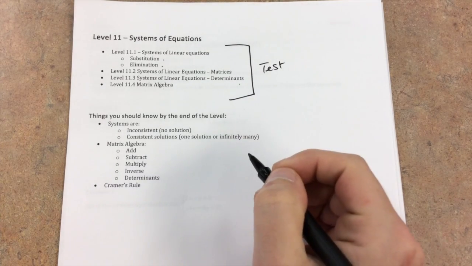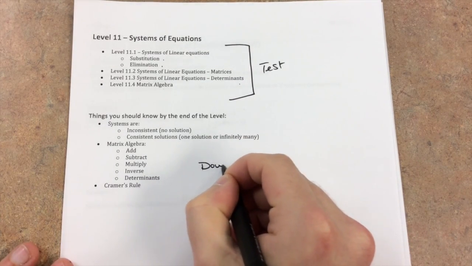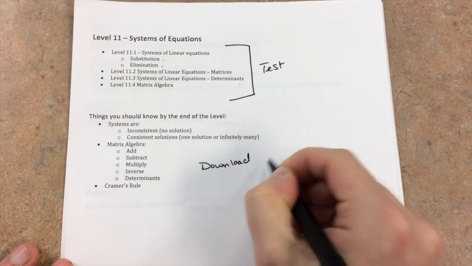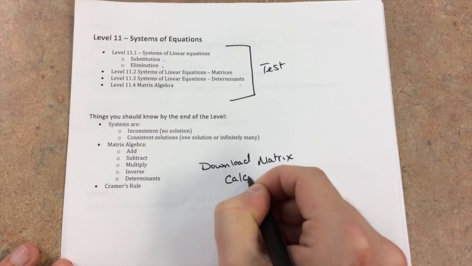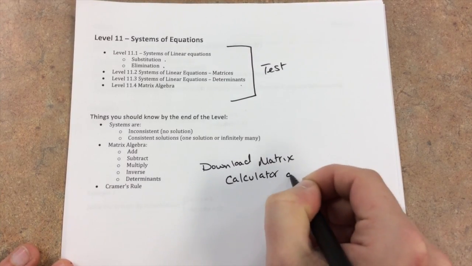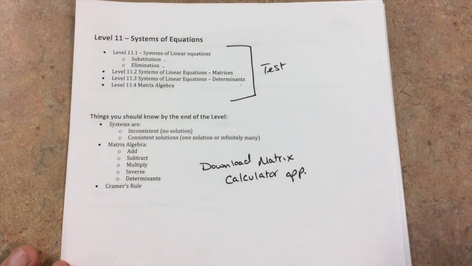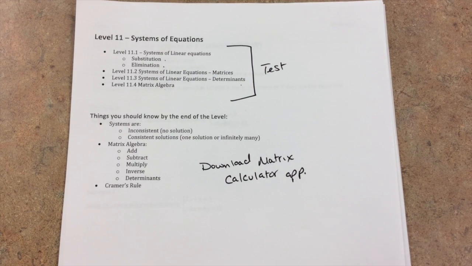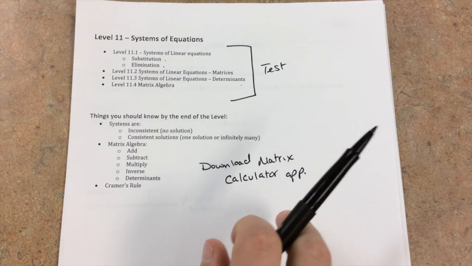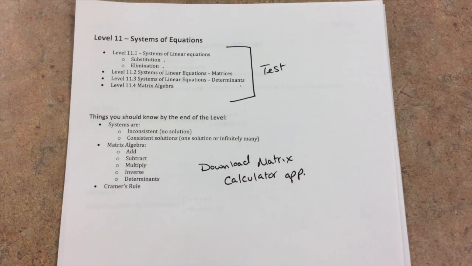If you don't have a graphing calculator, download a matrix calculator app. There are some calculators that are free. They might have some ads on there, but the matrix calculator app, which is on both the Android Store and iOS, should work just fine. And we'll get started.